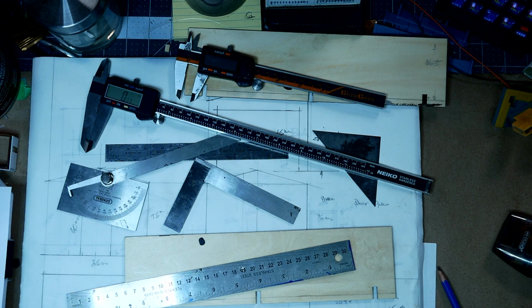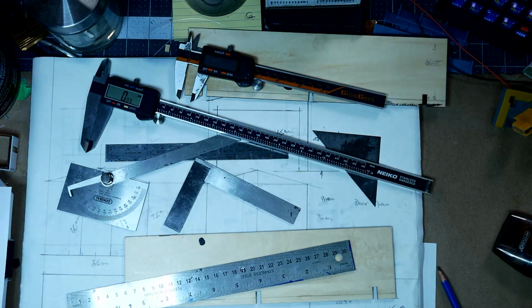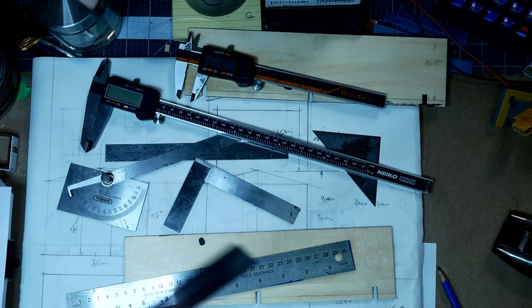If I can find it, I think I got this from AliExpress. The only thing it says on it is patent pending. It doesn't actually have a manufacturer's name. But it is a beautiful, beautiful tool to use.